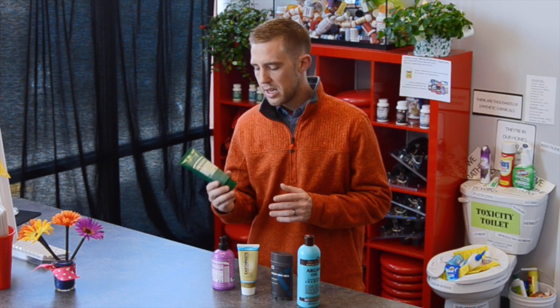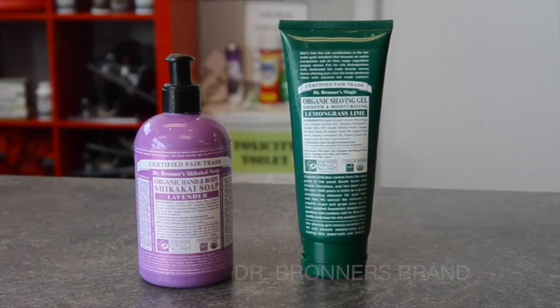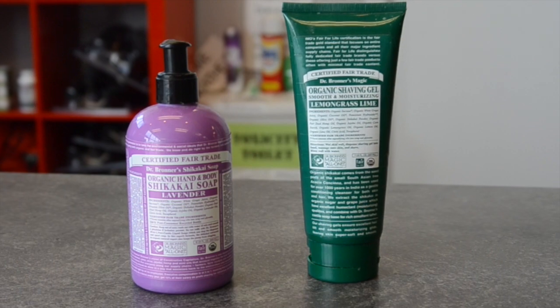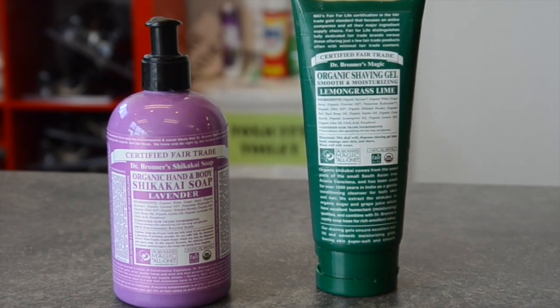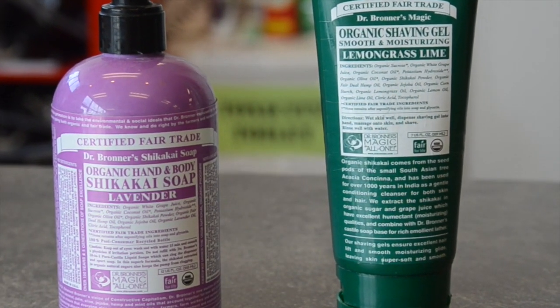Then the third option, and this is probably really the easiest one to implement, is find a brand that you know and you trust and use their products. An example here is Dr. Bronner's. A lot of us have seen Dr. Bronner's or seen this label around. This is an organic shaving gel. This is the shaving cream that I use. Not today, obviously. And it's lemongrass lime. I just know that this is a good brand. I would feel safe grabbing any Dr. Bronner's product off of any shelf and letting kids use it, letting my family use it, letting anybody use it. This is actually the soap that we use here in the office. So this is a brand that we really trust.